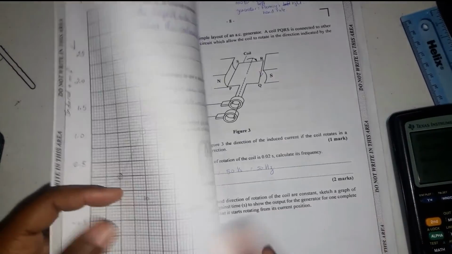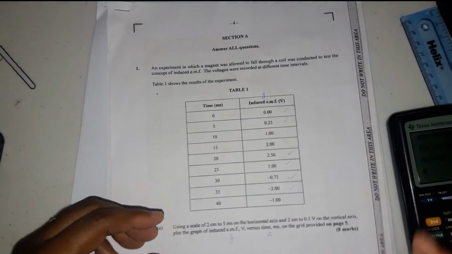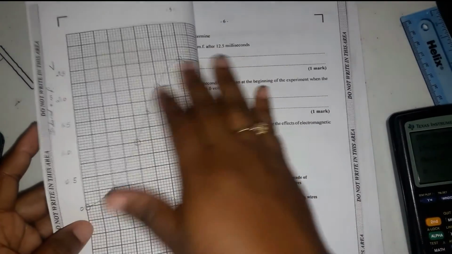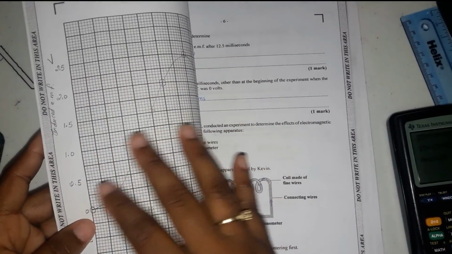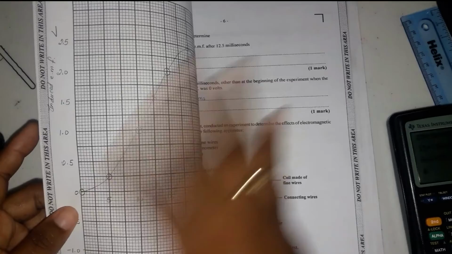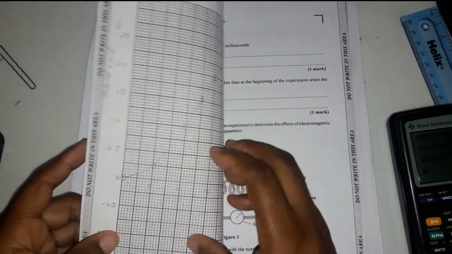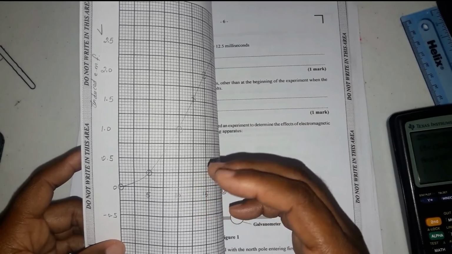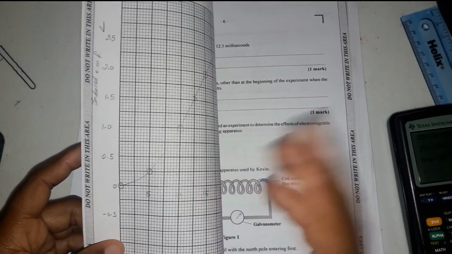Do them smart and fast. Don't forget that if they ask you what the quantity is of the graph, whatever it's looking for, it is always the unit of the gradient. So if you had meters per second here and seconds here, then the quantity would be acceleration. If you had meters here and seconds here, then the quantity would be speed or velocity, because it would be meters over seconds. So all of that you just pay attention to.